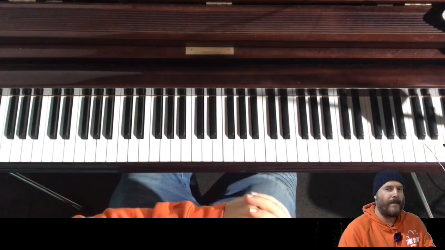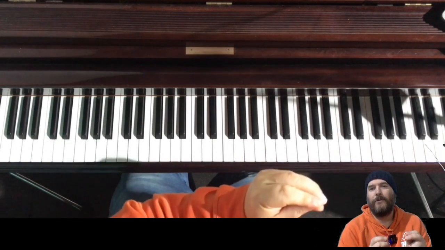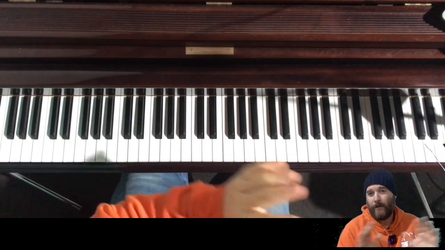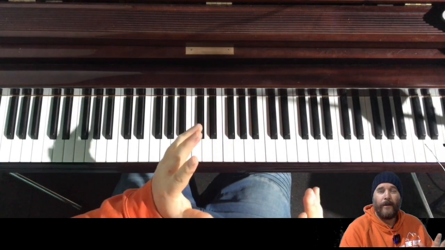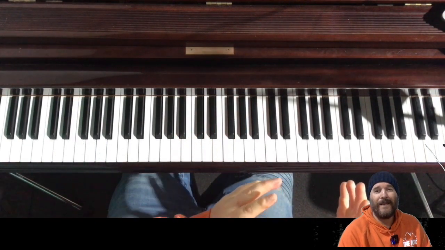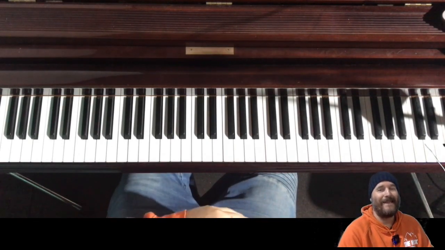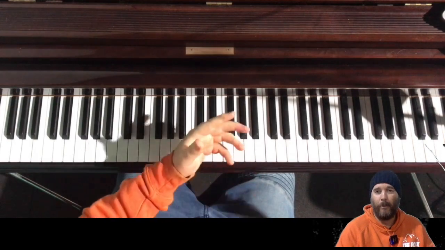But here's the point. We need something to hang on to when we're composing. I think, in my opinion, we need something that's similar or the same, but we also need to start developing that and bring in something that is different, otherwise we get bored.